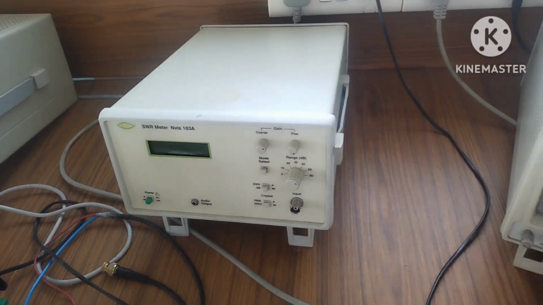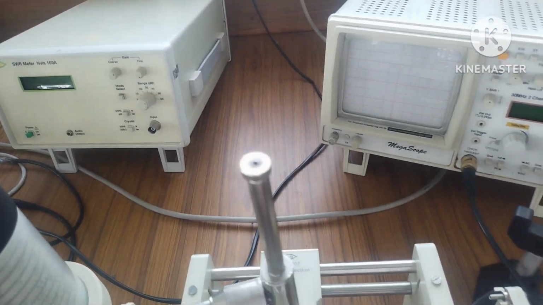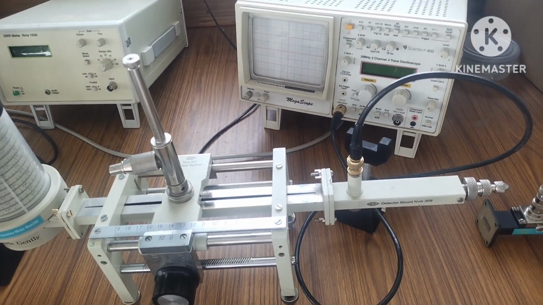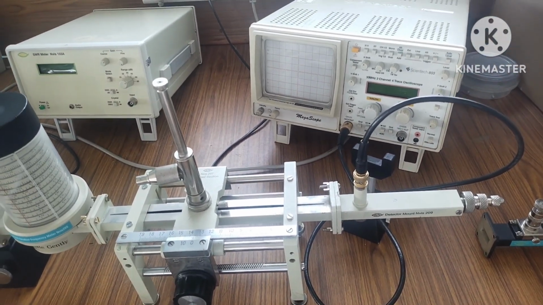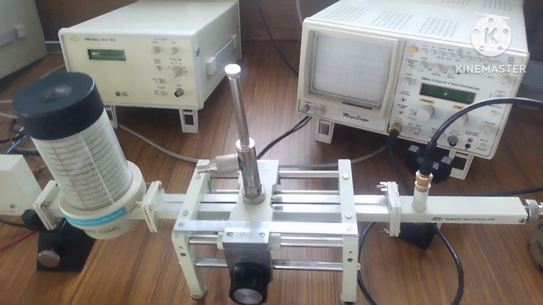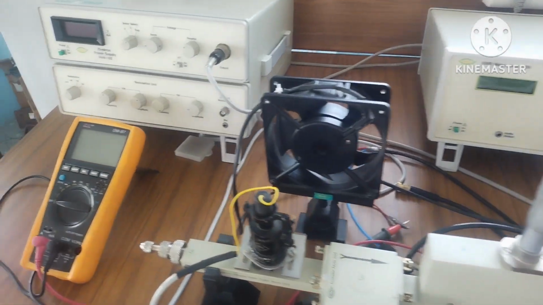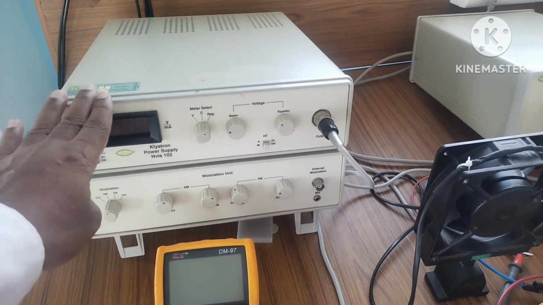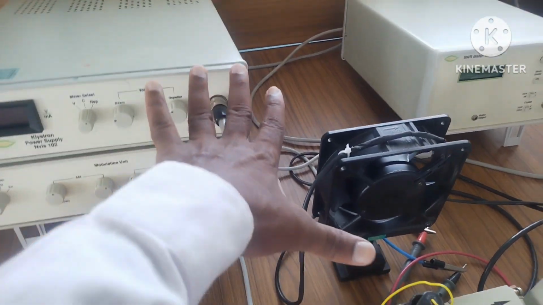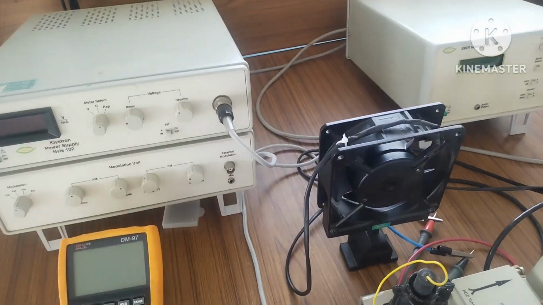So this is the bench setup used to measure the different components of microwave, or the different experiments that are to be done using this microwave bench setup. Now, this is the microwave source: a klystron power supply and a klystron mount. These two are called the microwave source.